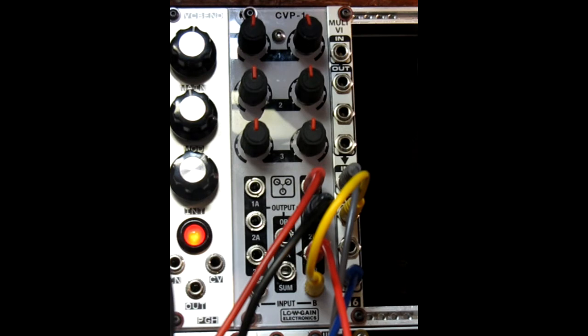That mix is going into a buffered mult. One of the outputs from that buffered mult is going directly into the DAW. That will be our dry mix. One of the other outputs from that mult is going into the input for channel B of the CVP-1.